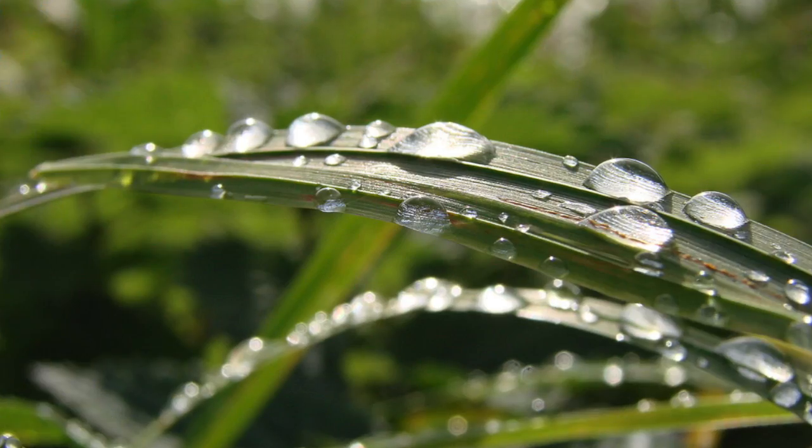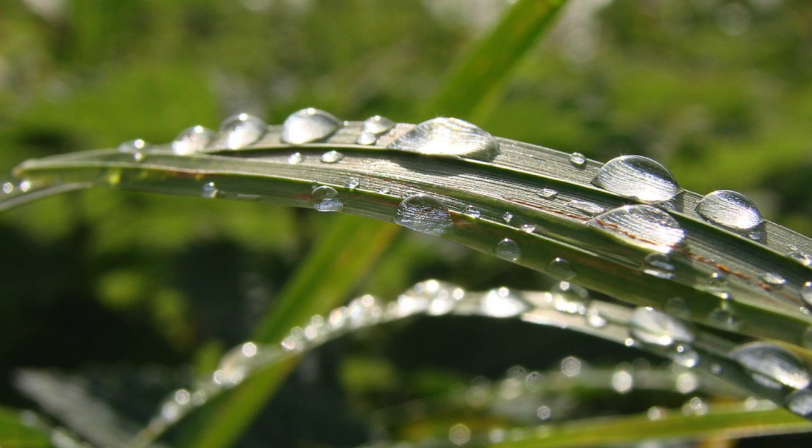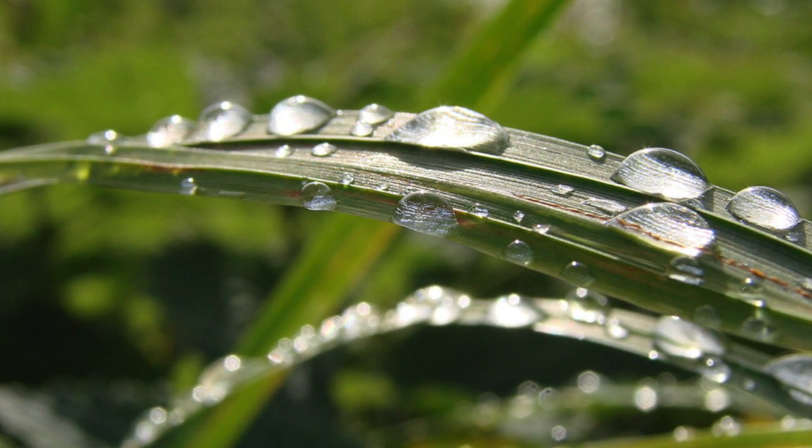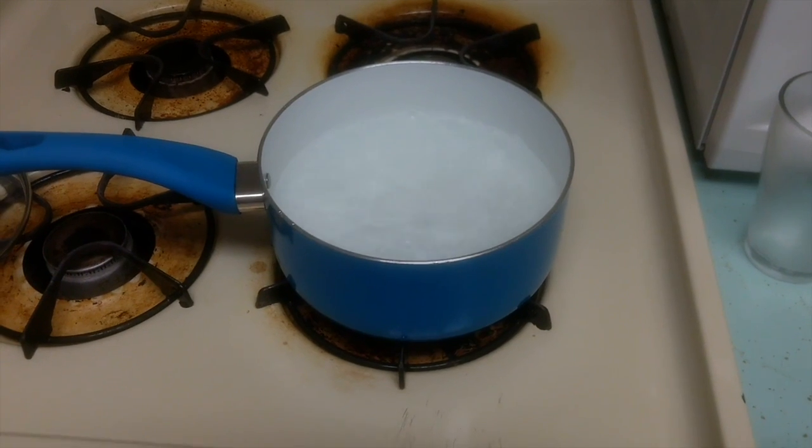When water gets cold, it condenses. We can see condensed water as dew on the grass in the morning. We can also see this happen with our pot of boiling water.